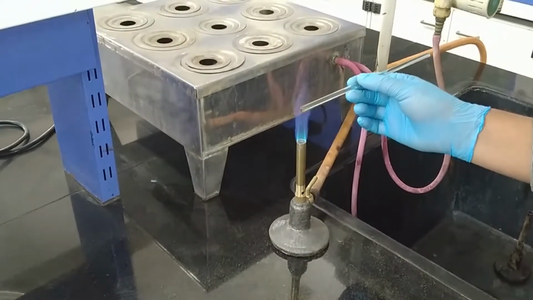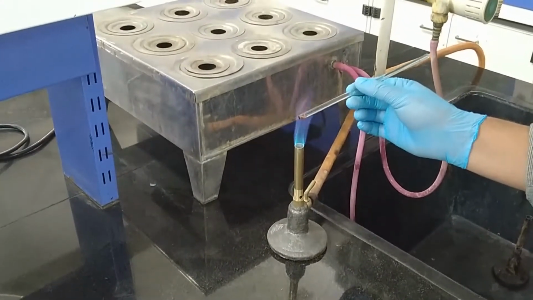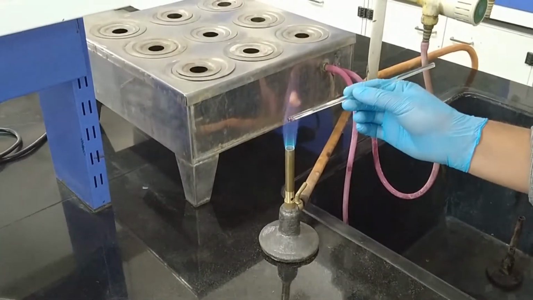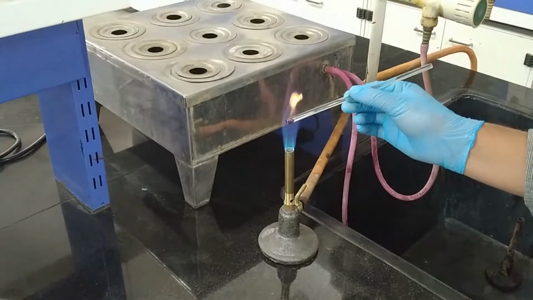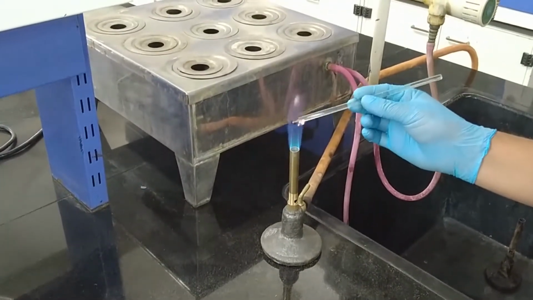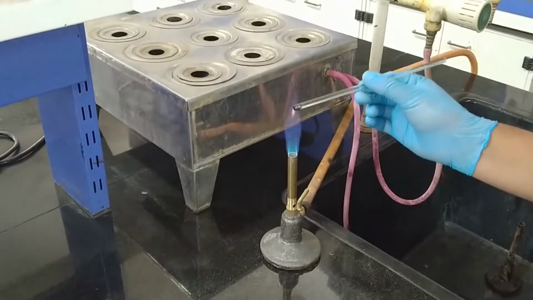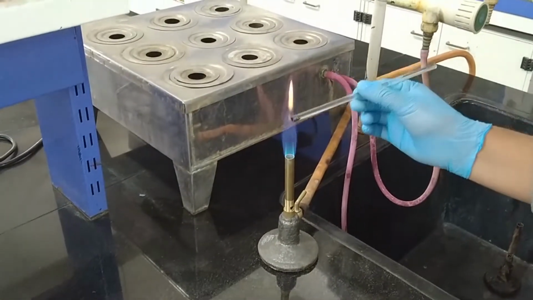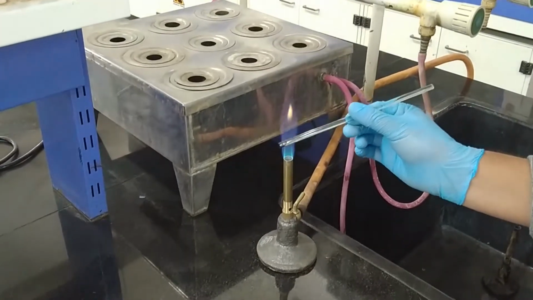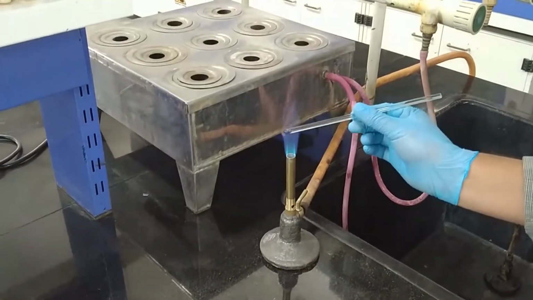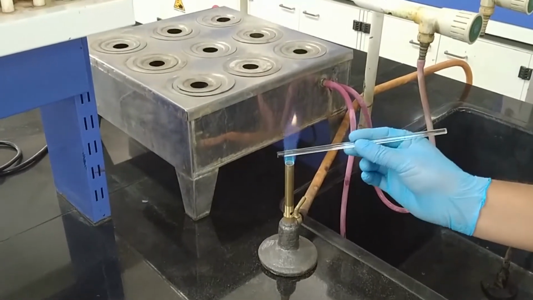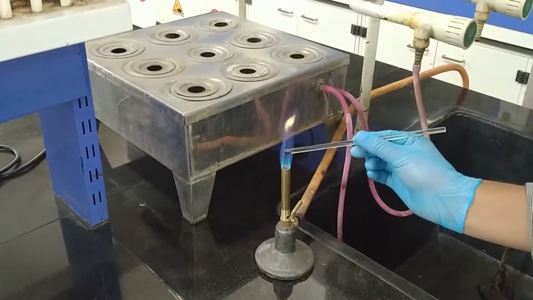One is the sooty, another one is the non-sooty flame. So here you can find this gives you a non-sooty flame. Okay, if it is sooty, then it should burn with golden yellow flame like candle even after removing from the flame. Okay, but see, this is not showing you a golden yellow flame.